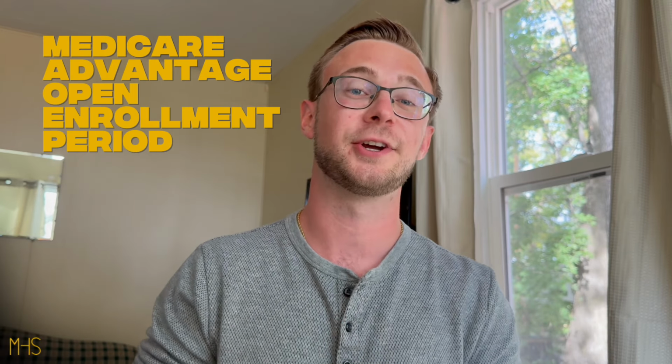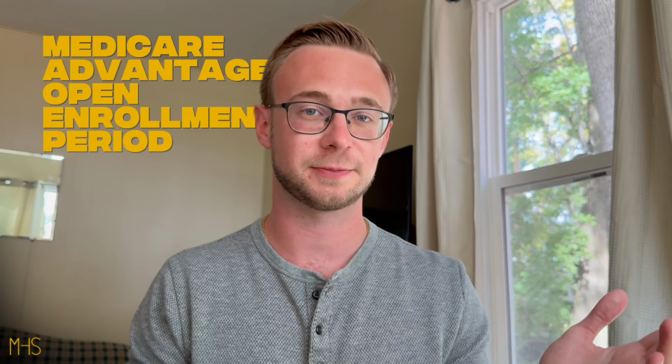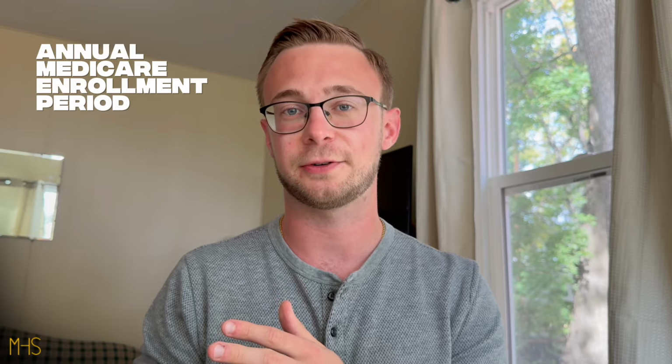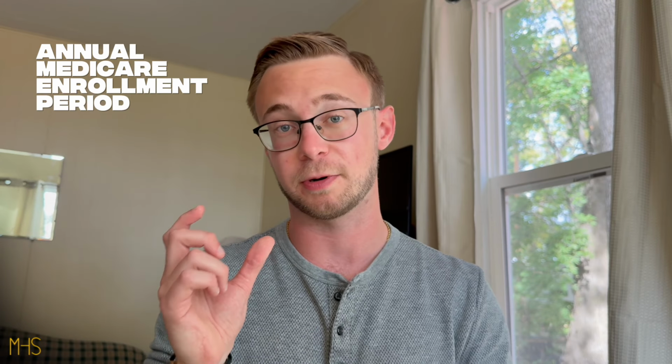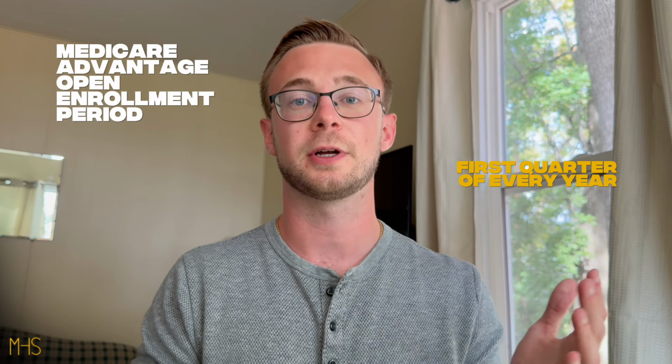That period of time is actually called the Medicare Advantage Open Enrollment Period. So Medicare Advantage plans, if you're a customer of those types of products, you have 2 separate windows. The annual Medicare Enrollment Period, which again is October 15th through December 7th, and then you have the Medicare Advantage Open Enrollment window, which is the first quarter of every year.